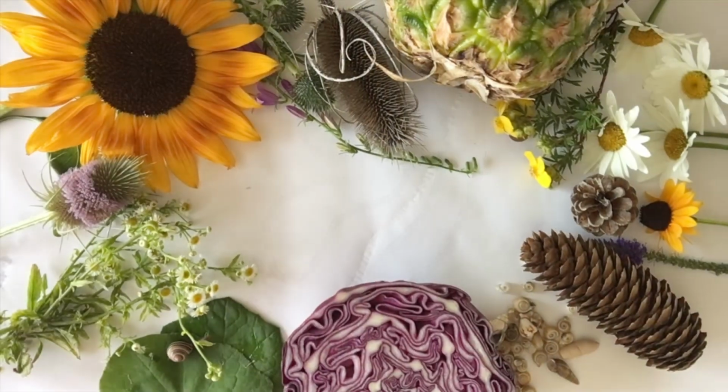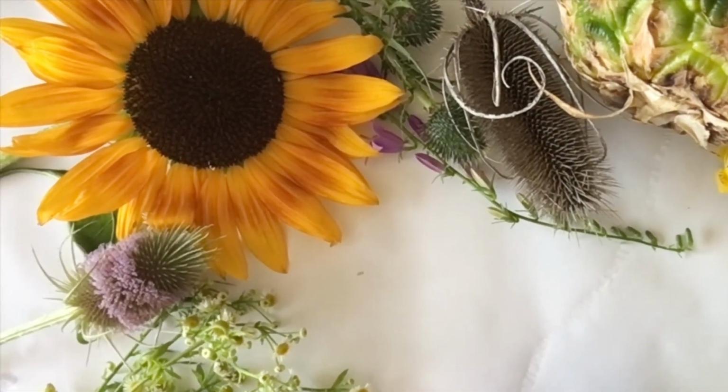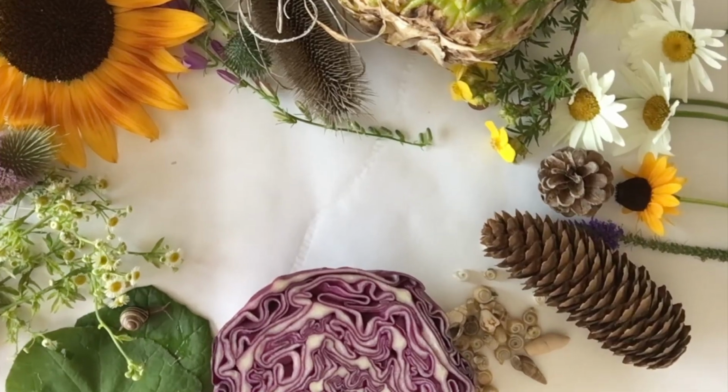The shape of our ears helps us to hear, and this sunflower can pack the most seeds onto its surface by arranging in a spiral shape. Same with this pine cone.